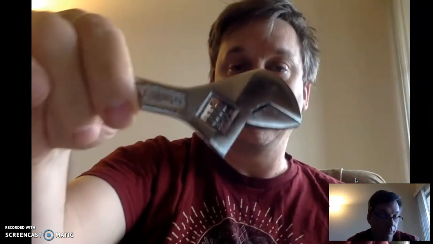Bolts are things that we use a wrench on, right? To undo them or to tighten them, right? And then when I go the other direction, it closes, right? A wrench. This is a pretty small wrench. There are very small wrenches and then very large wrenches.